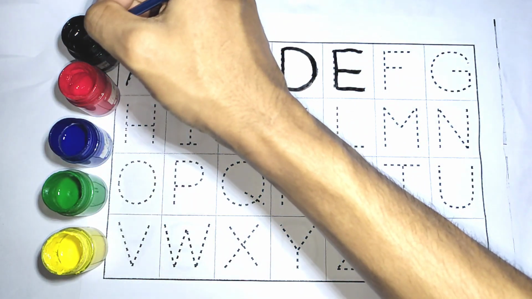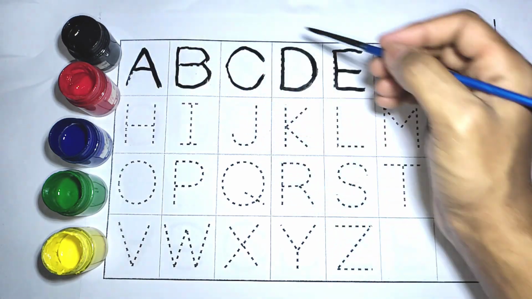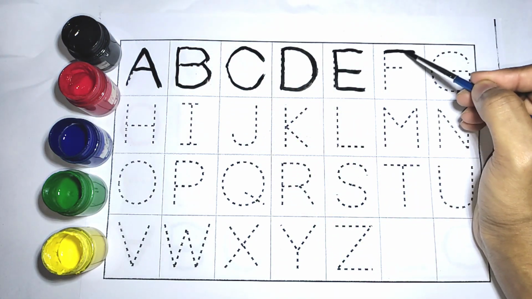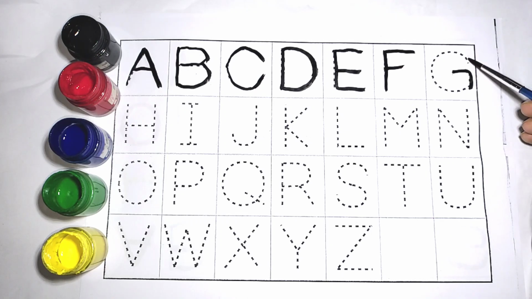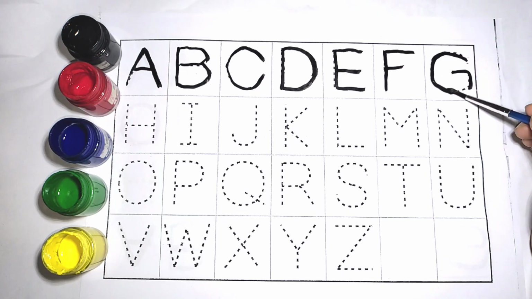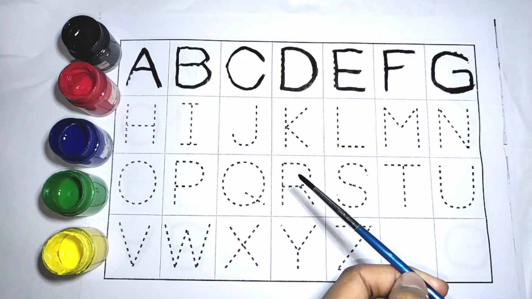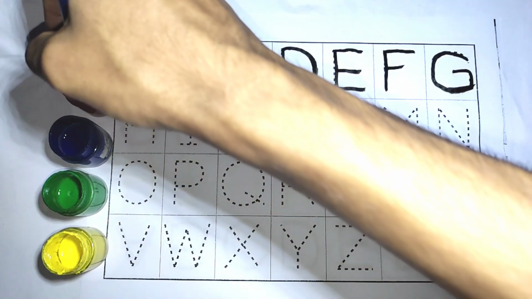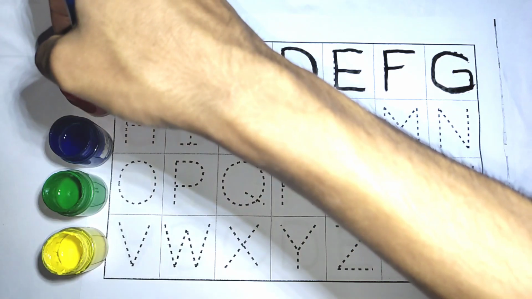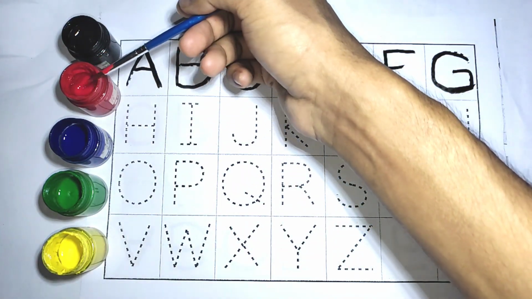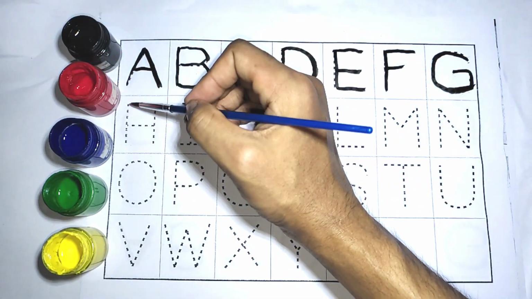The next one is F. F for fish, F for fan. Now we draw G. G for God. The next one is H. Now we use red color. Kids, now we draw H.